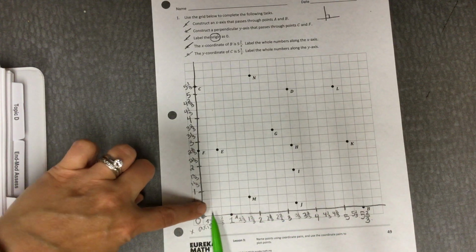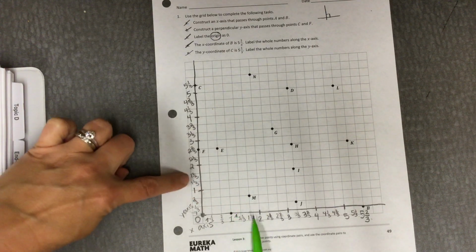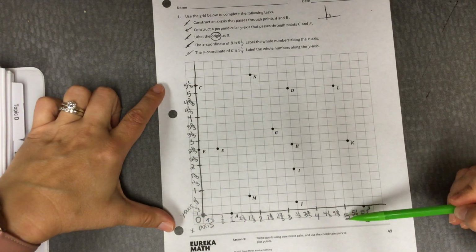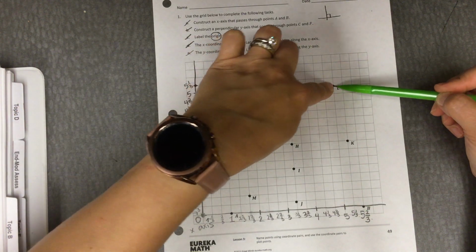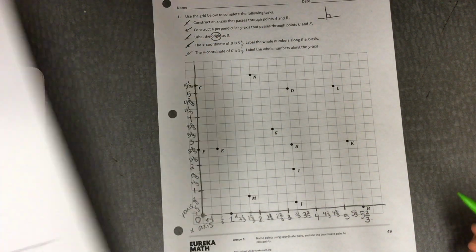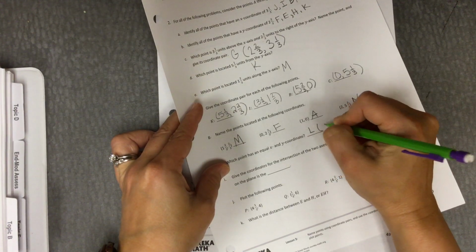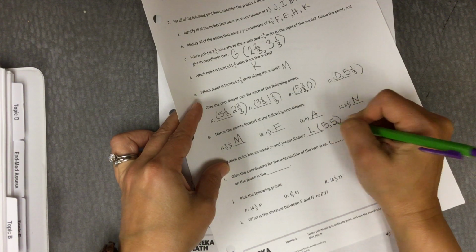So what you could do is you could just basically go on your chart and keep tracing your finger until you get to it. That makes sure that it is all the same. And when I looked at this, when I ran to 5 and I jumped to 5, I got the letter L. So the X and Y coordinate that has the same one is L, and it is going to be 5, 5. Because I ran 5 to the X and jumped 5, which is the Y.